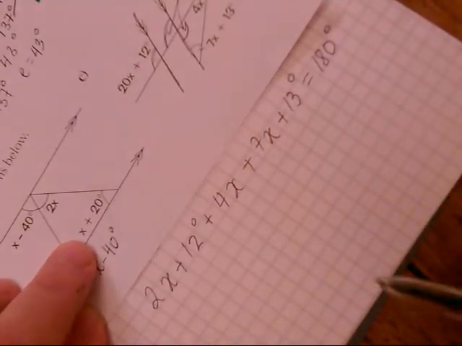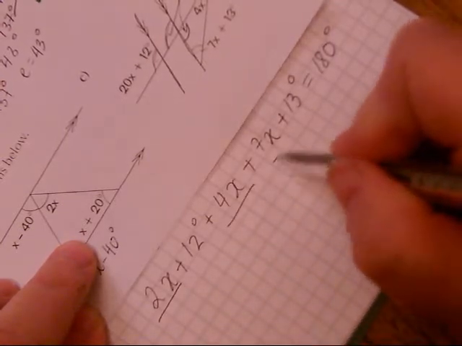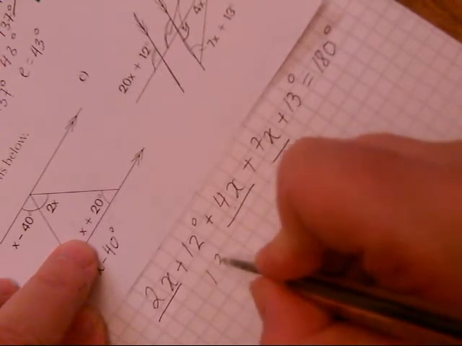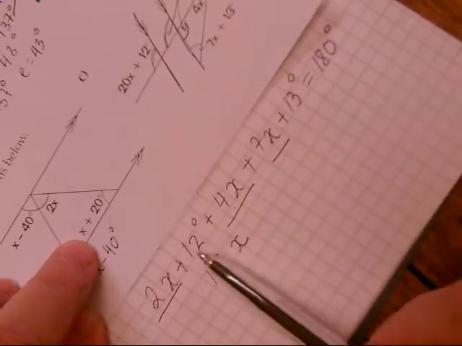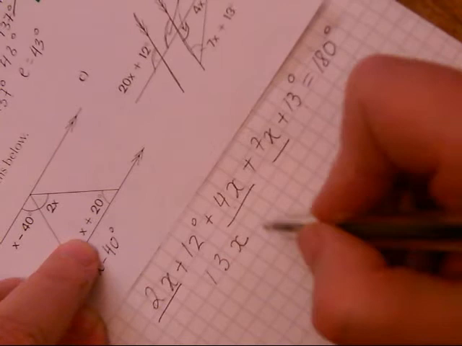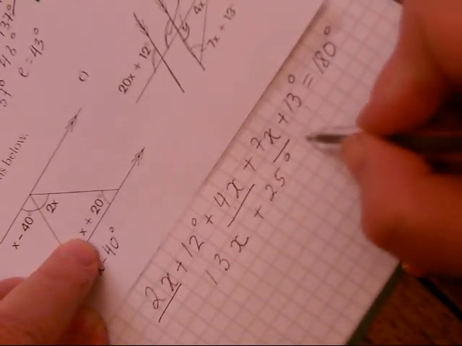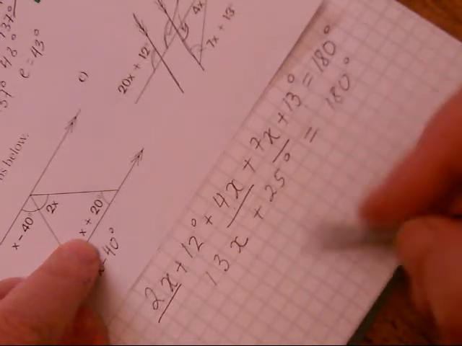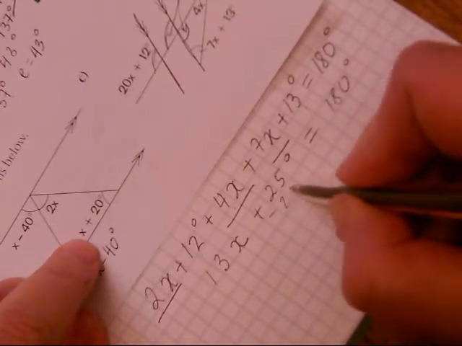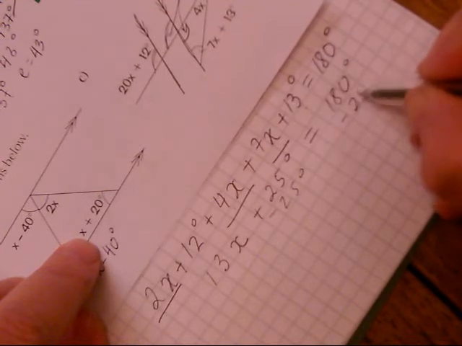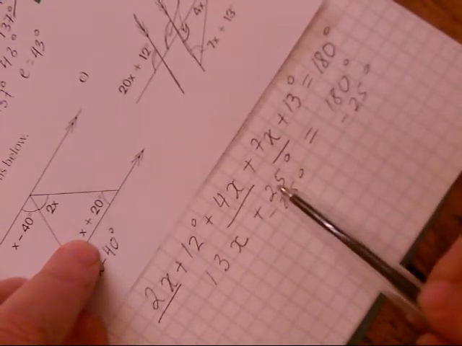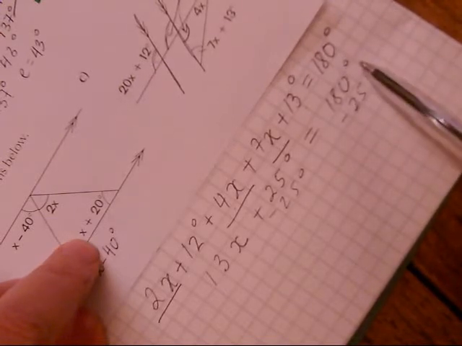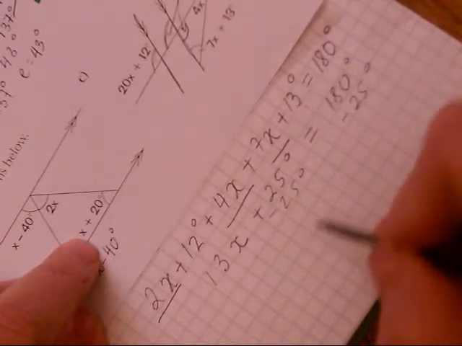Let's now collect like terms. We have 2x, 4x, 7x. We have 6x, 7x. Altogether it is 13x. 12 degrees plus 13 degrees is 25 degrees, equals 180. Now what do we do? We take away 25 degrees from each side, or in other words, we can take positive 25 to the other side and change its sign, so it will come to this side as minus 25 degrees.